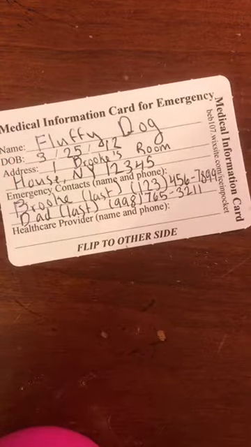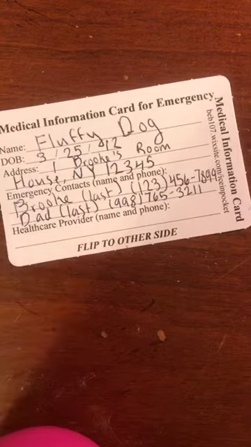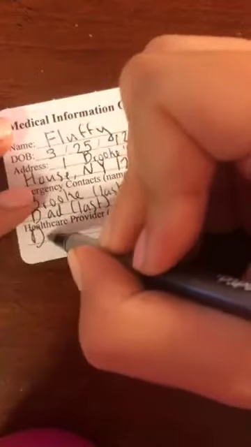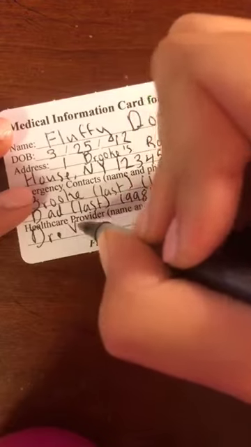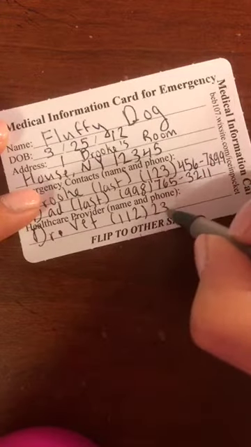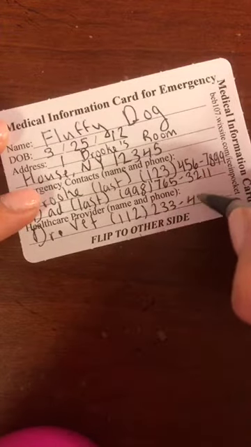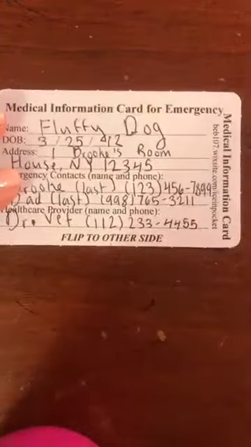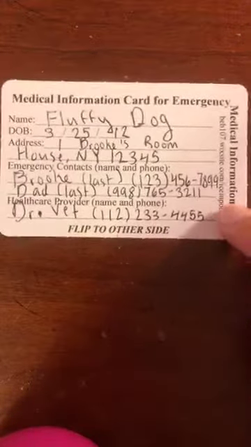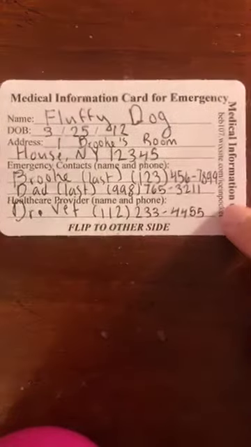So now we need Fluffy's healthcare provider. Her healthcare provider is a vet. So we'll just write Dr. Vet for now. And then their phone number can be 112-233-4455. So now we have the front side of the mice filled out. As you can see, it's written pretty legibly, pretty clear, so anyone can read this easily.